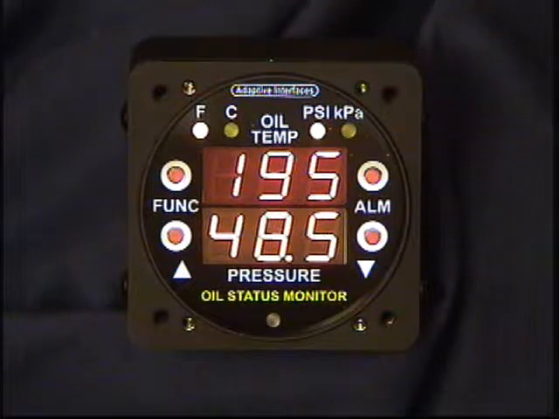Welcome to a detailed description of the Adaptive Interface's OSM-100 Oil Status Monitor. This is an instrument designed for use in home-built and experimental aircraft, and it simultaneously shows engine oil temperature and engine oil pressure. Right now the instrument is showing, for demonstration purposes, an oil temperature of 195 degrees Fahrenheit and an oil pressure of 48.5 psi, or pounds per square inch.